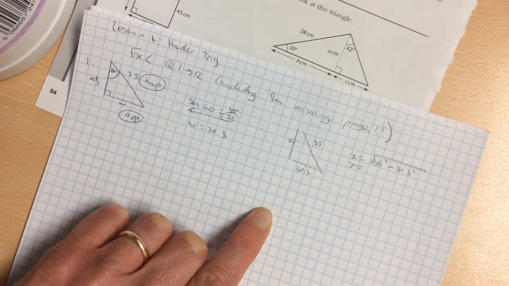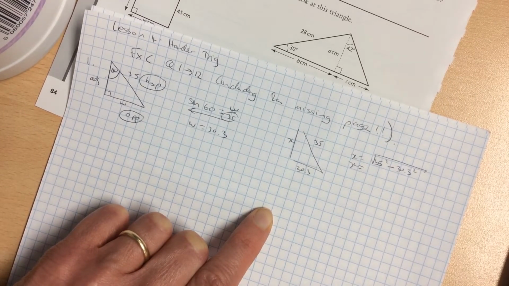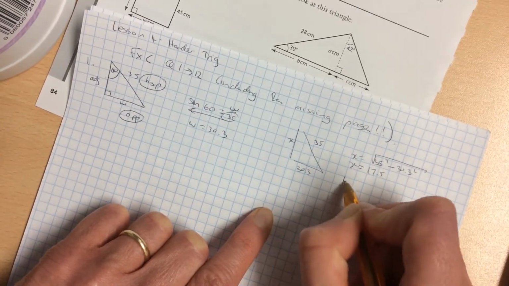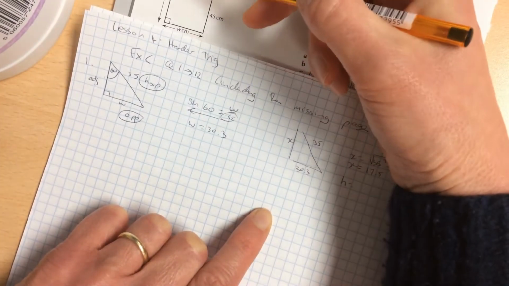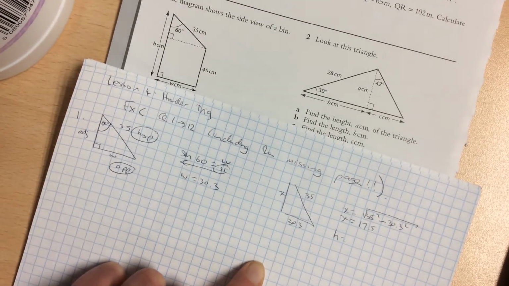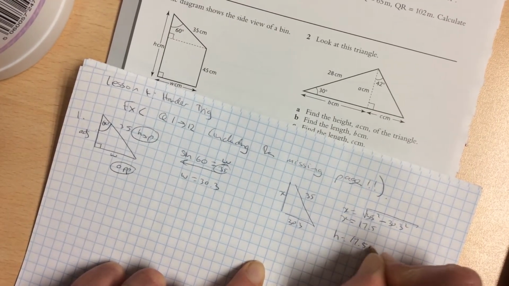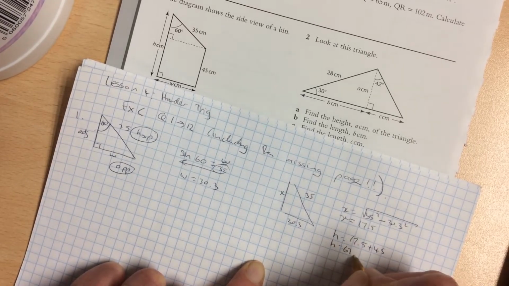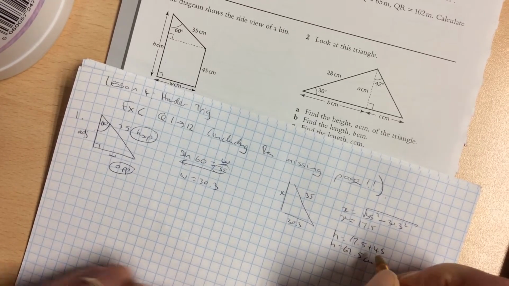In your calculators, just put in 35 squared minus your answer button squared, and then square root that to give you an answer of 17.5. Now the height is your 17.5 plus 45, to give you a height of 62.5 centimetres.